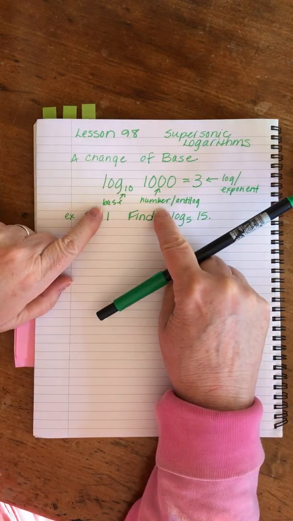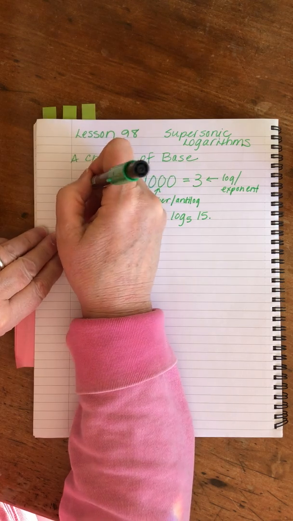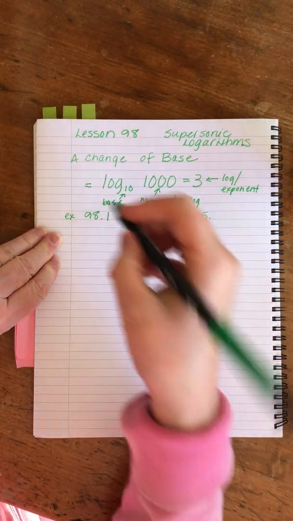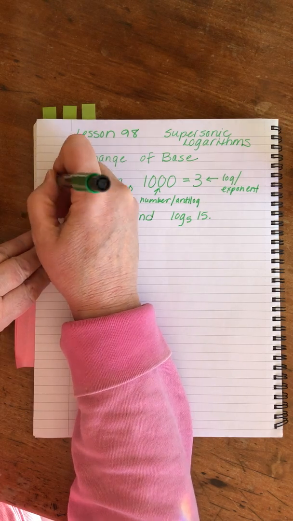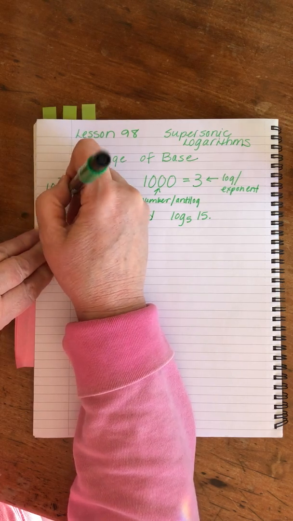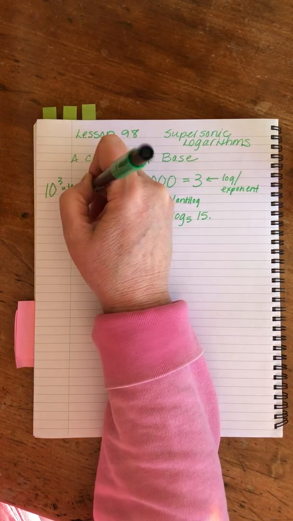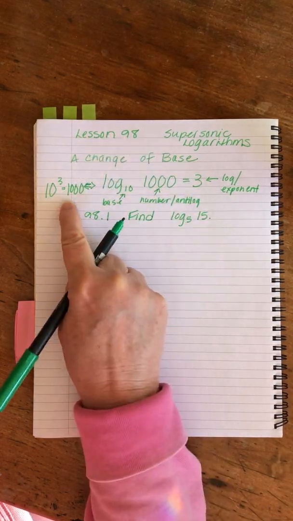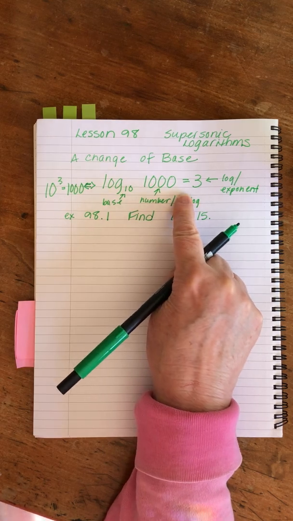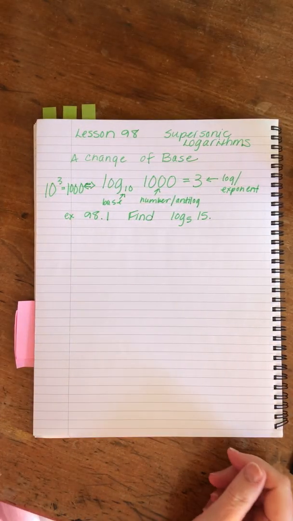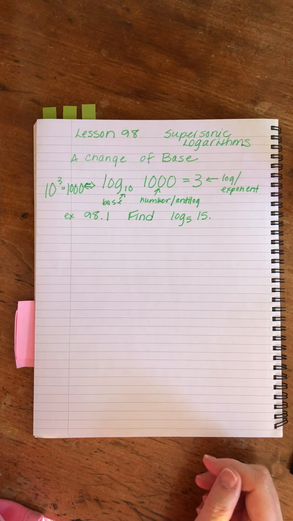This is called the logarithmic form, but we can also rewrite this in what we call exponential form, which is to say that the base raised to the exponent equals the number, okay? This is called exponential form. This is called log form.